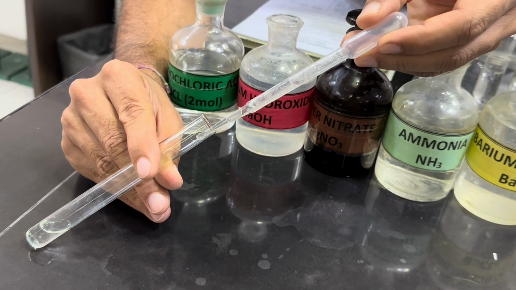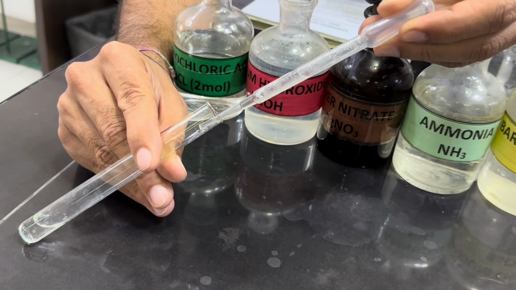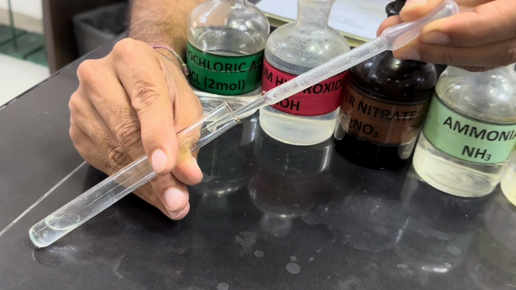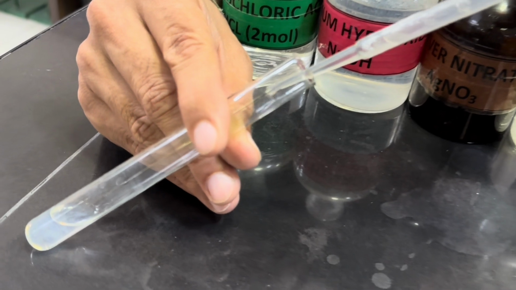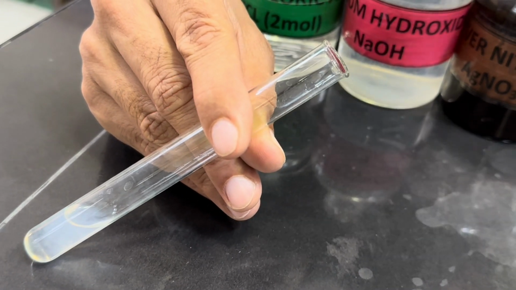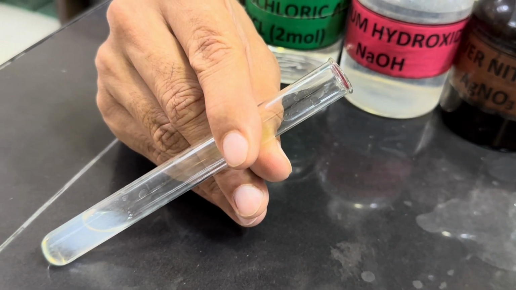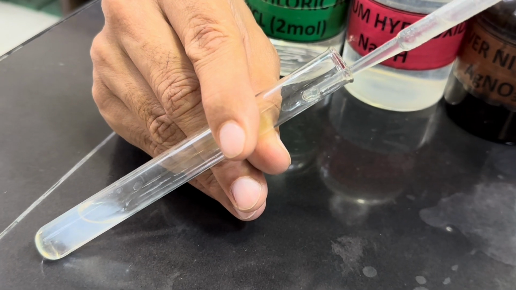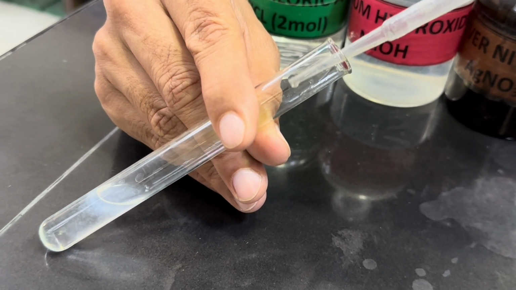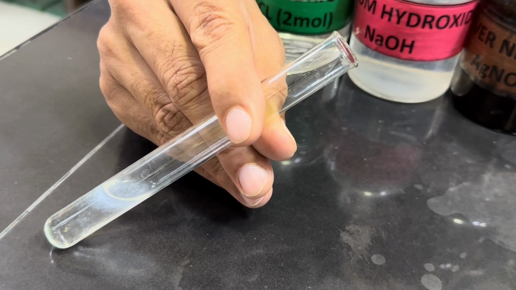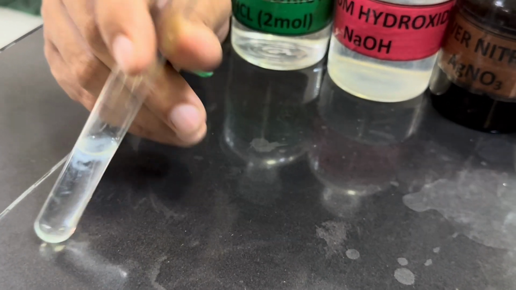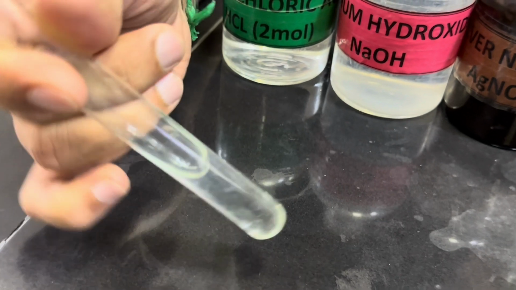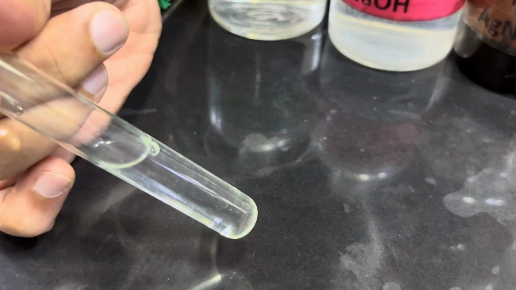As we add a few drops, we can see white precipitates are forming, and if we add an excess of sodium hydroxide, these precipitates are dissolving. So the solution is again turning colorless.